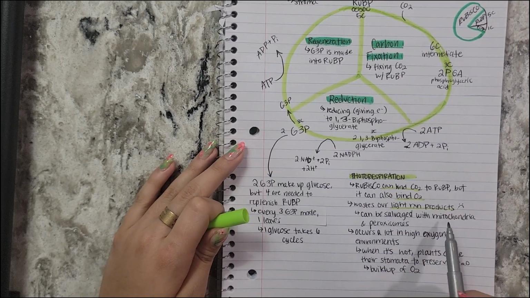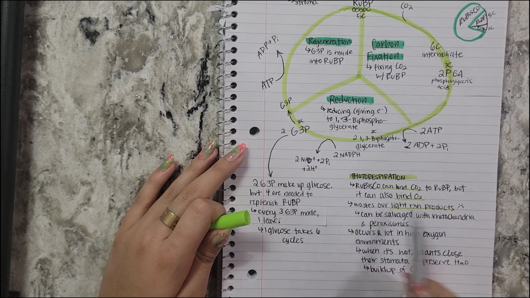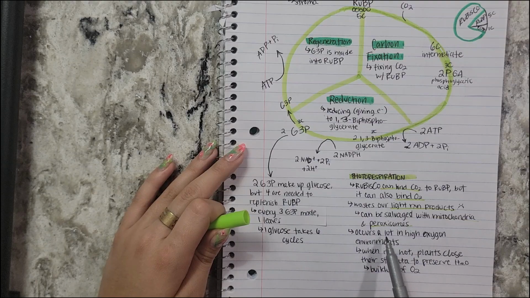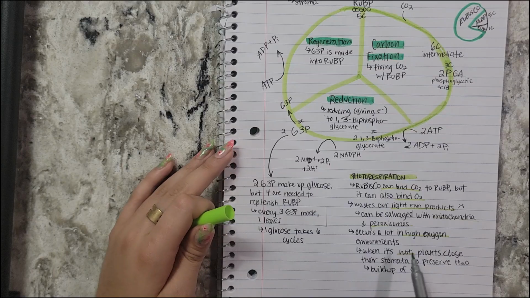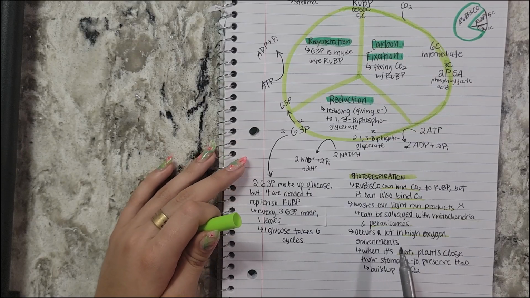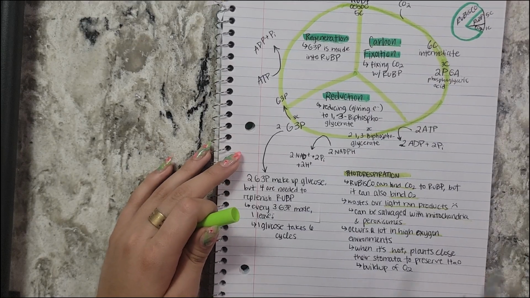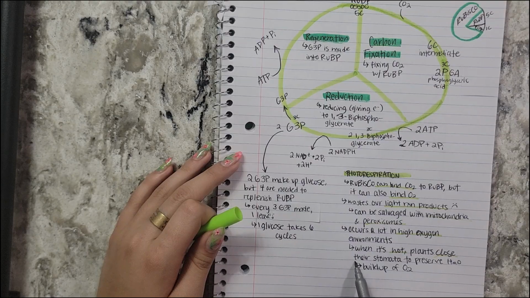This process can be salvaged with mitochondria and peroxisomes. This is another thing you really only need to know if you're taking botany, but you definitely need to know it occurs a lot in high oxygen environments. So when it's hot, and we'll see there are two adaptations that plants have to prevent photorespiration from occurring, and those are seen often in hot environments. So they close their stomata to preserve water, and it results in a buildup of oxygen.